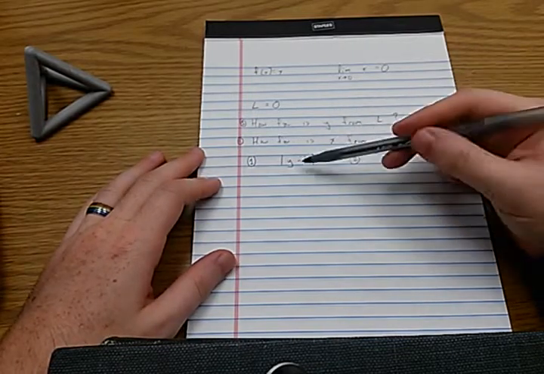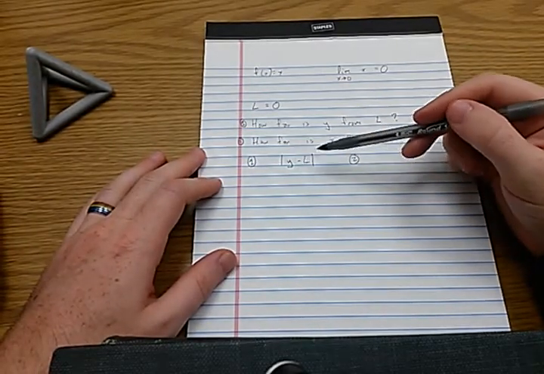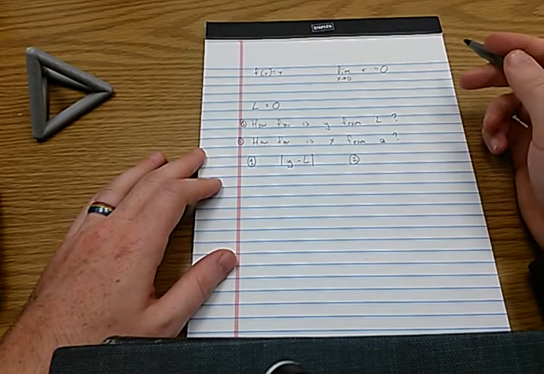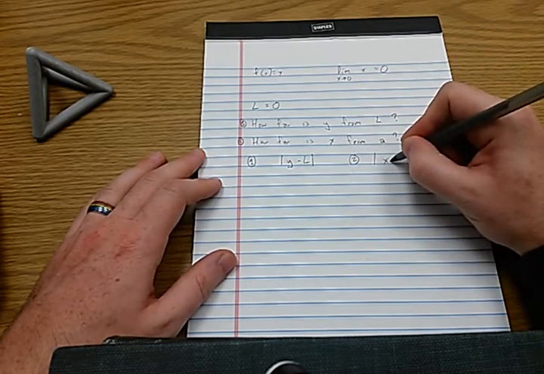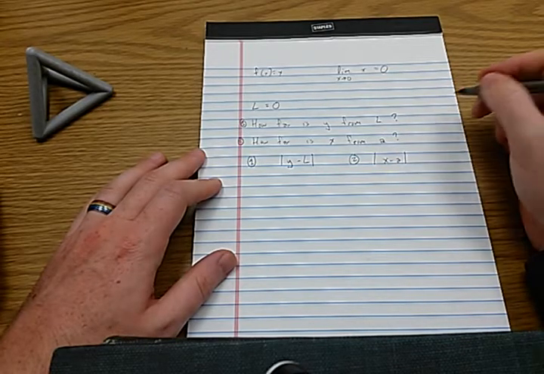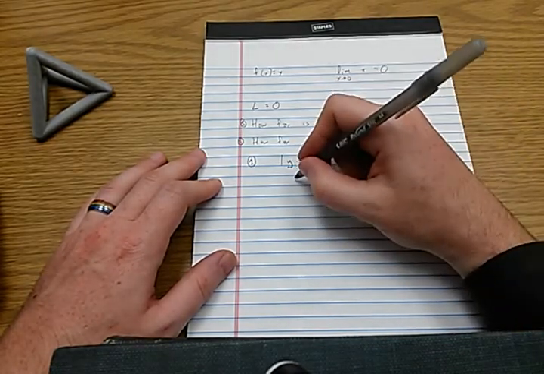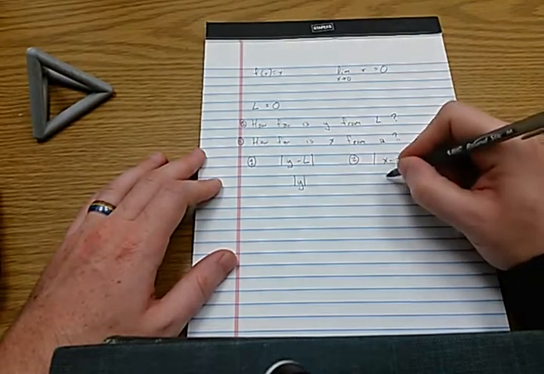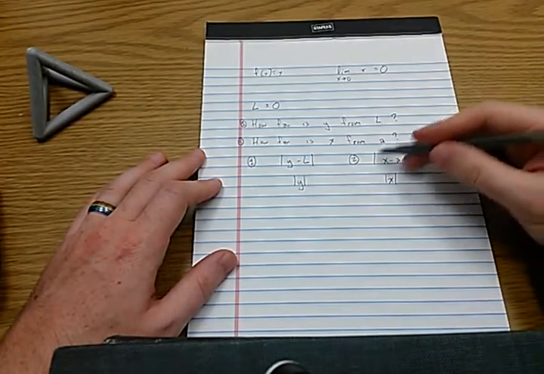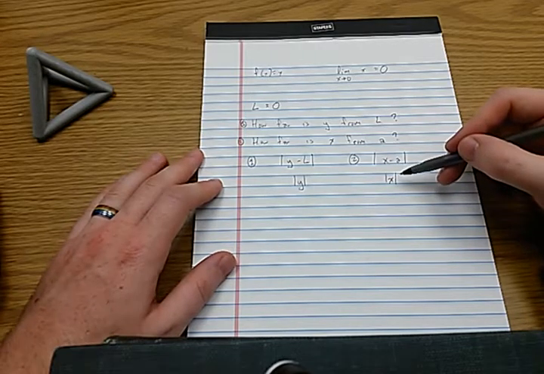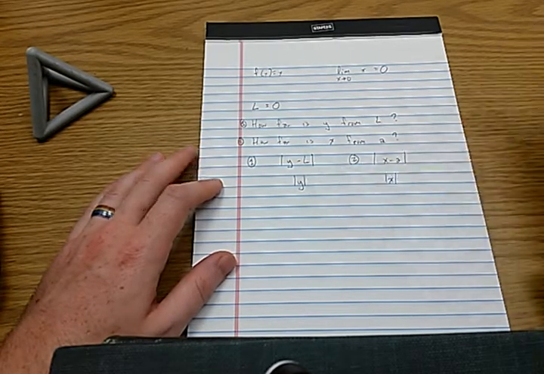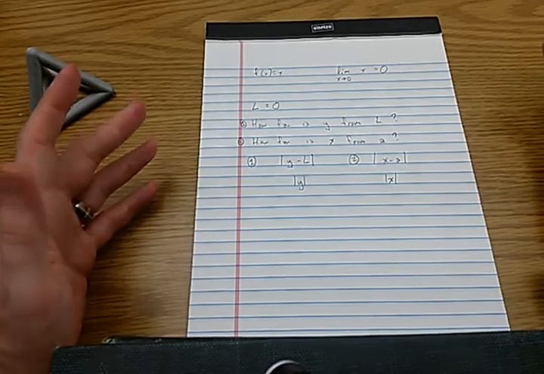Distance from y to L, is this going to be the absolute value of y minus L? Distance from x to A is the absolute value of x minus A. So for this problem in particular, I'm just comparing when I am close to 0, and that's what the absolute value of x tells me. Is my y value close to 0? That's what the absolute value of y tells me.